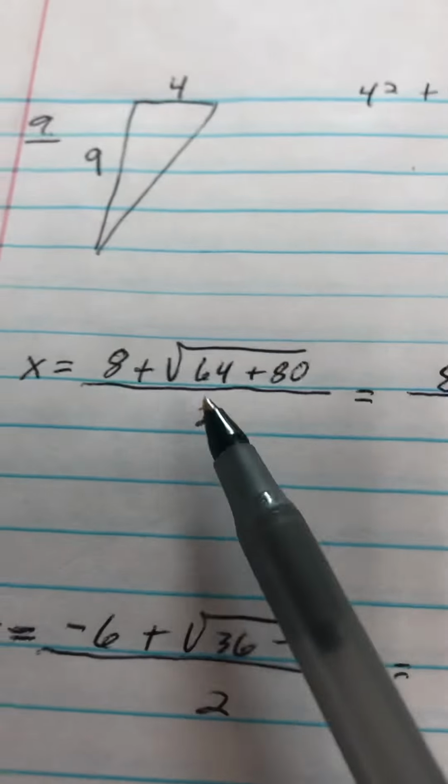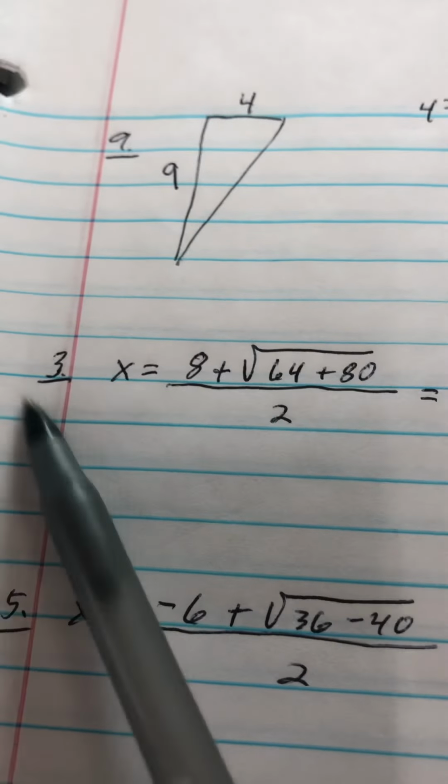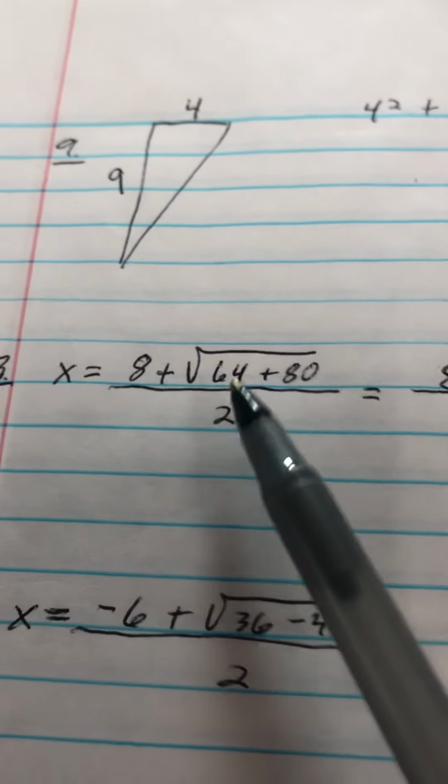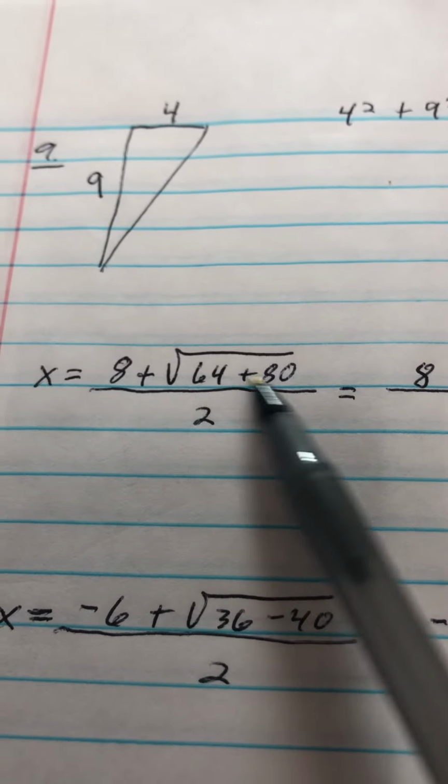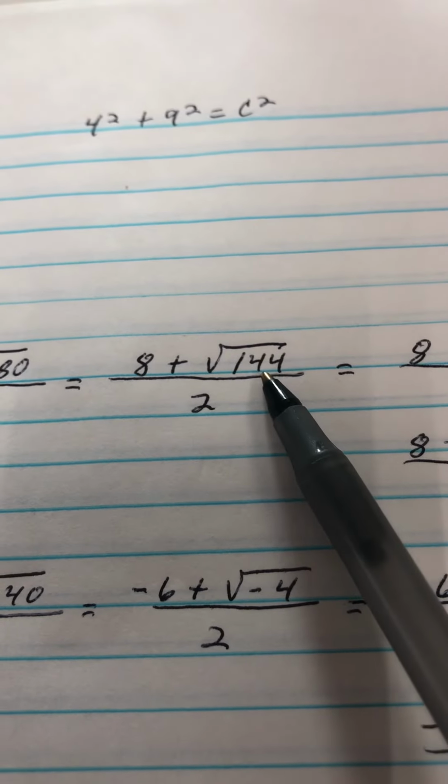And then I start working it out. And I did that on my paper because I don't have enough. And look at this one here. I have other problems around. So I start working it out. In the square root thing, I end up getting 144.